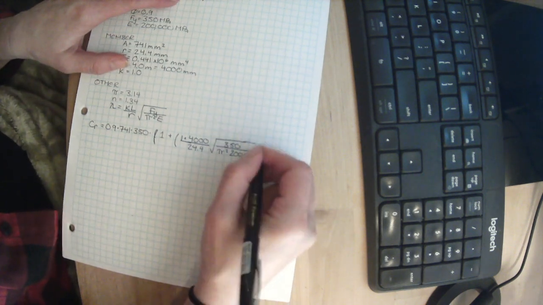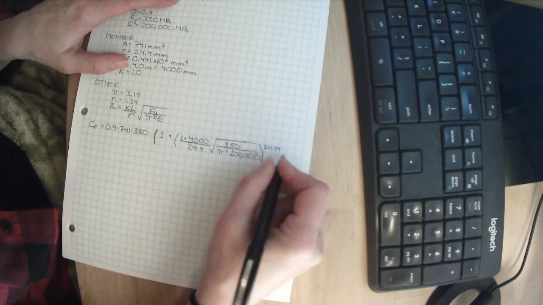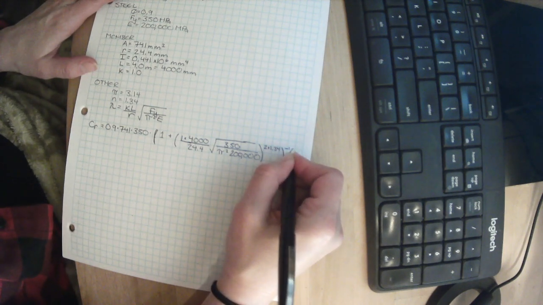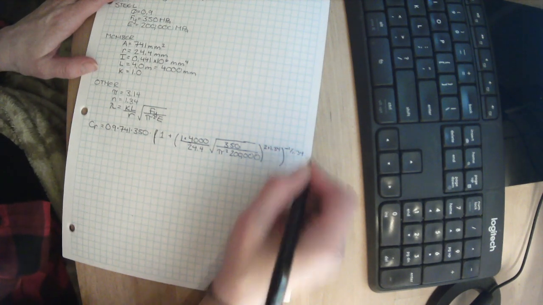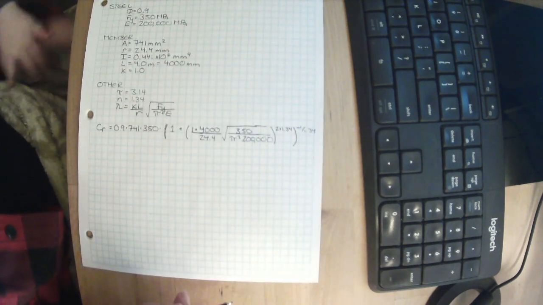All of this is to the power of 2 times 1.34, and then all of that bracket is to the power of minus 1 divided by 1.34. Yep, that's messy. That sucks.